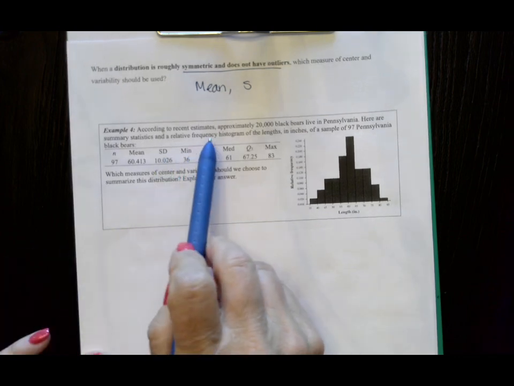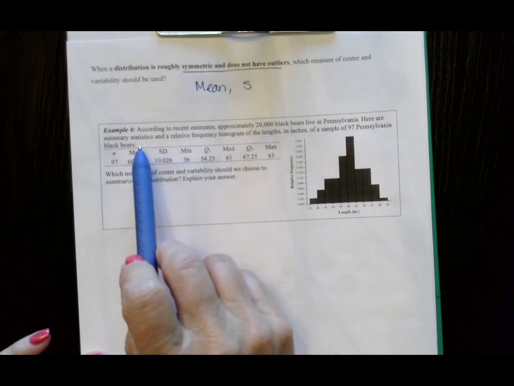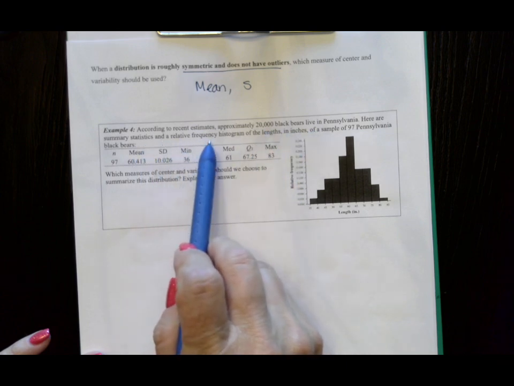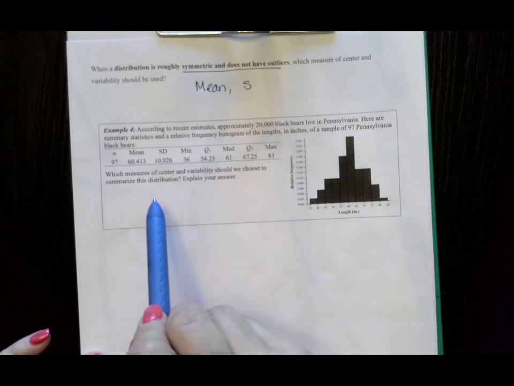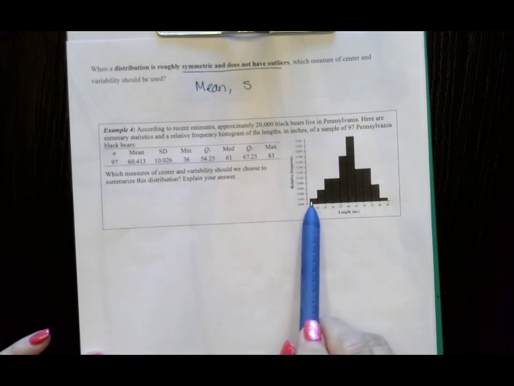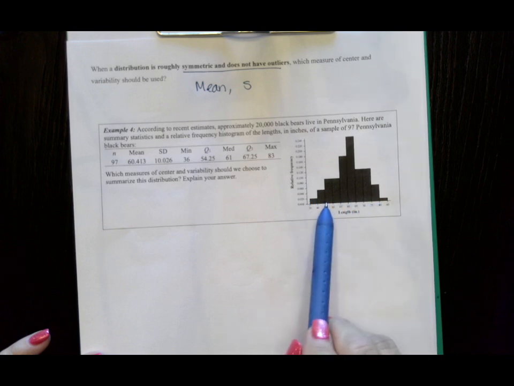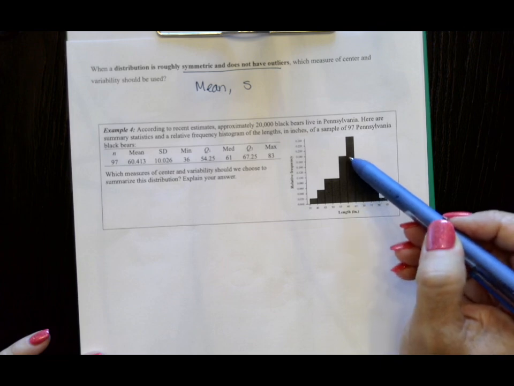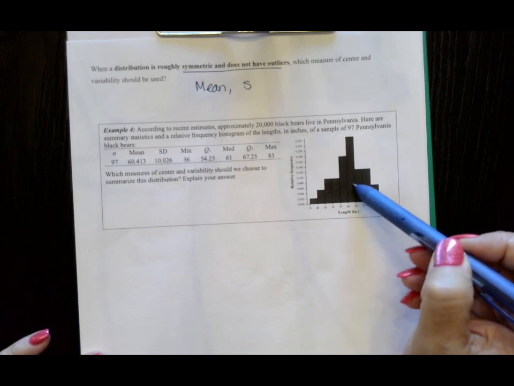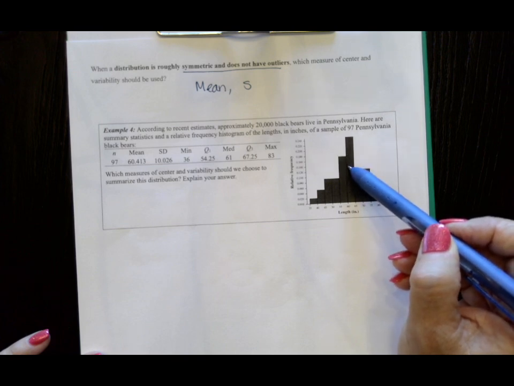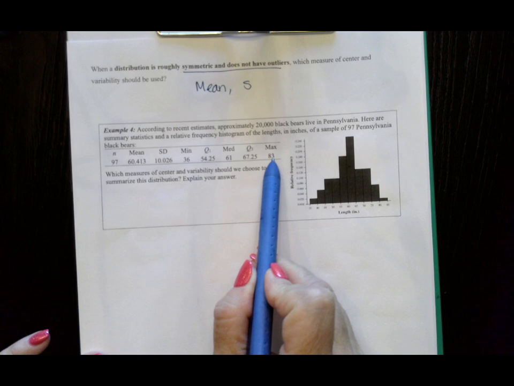So we have this problem here. It says, according to estimates, approximately 20,000 black bears live in Pennsylvania. Here are the summary statistics and relative frequency histogram of the lengths in inches of a sample of 97 Pennsylvania black bears. This is a histogram, so we don't know where all the data lies individually, but you can see that the majority of our black bears are right in here, at 55 to 65 inches in length.